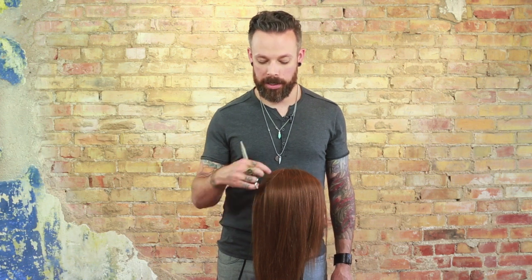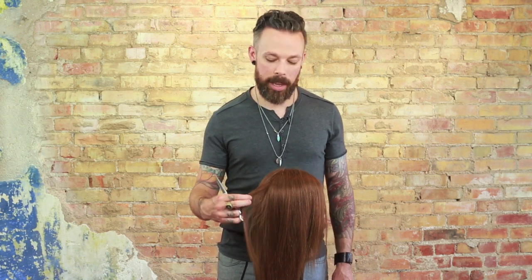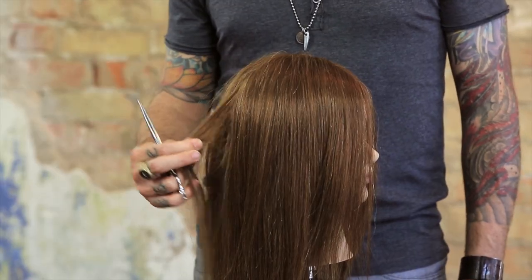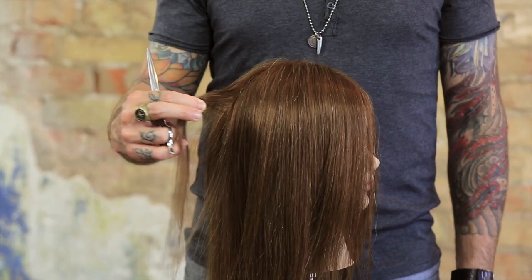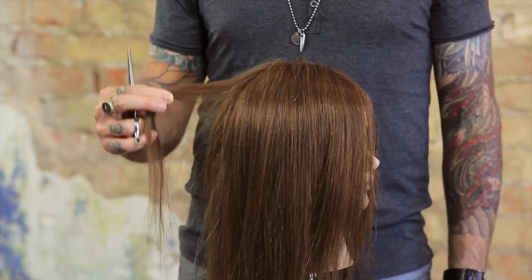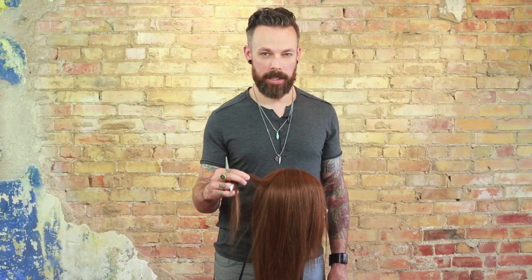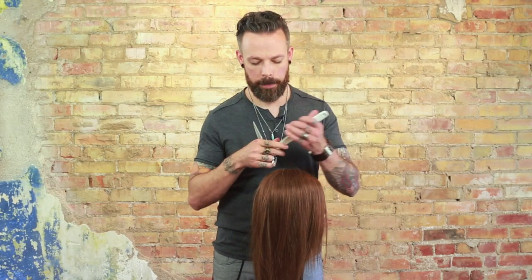Now, the big question is, what if I don't want to create movement in either direction? What if I just want the movement to sit to the head shape and not fall back or fall forward? What do you do? Well, you cut with no over direction. You cut the hair at natural fall. So you can still elevate it, which is an up and down movement, but if you don't want movement forward or back, you just make sure that you don't move the hair forward or back. You cut it at its natural fall point. Make sense? All right, you're getting it.